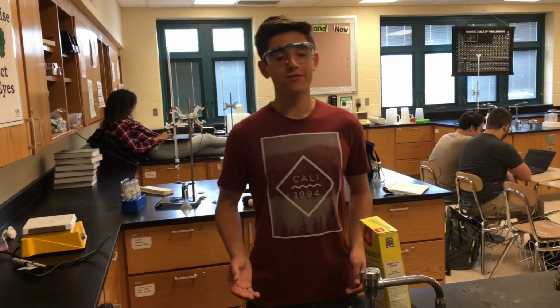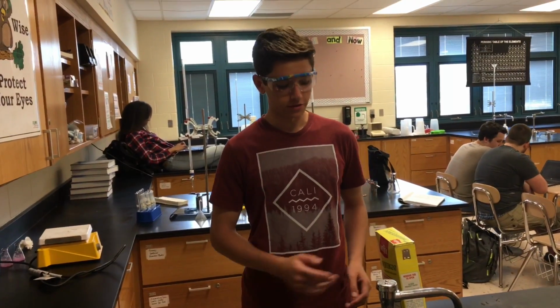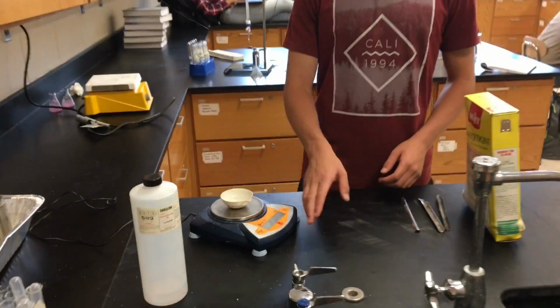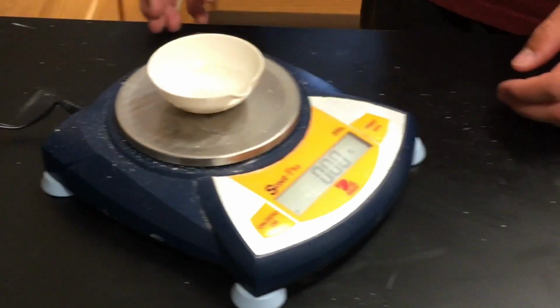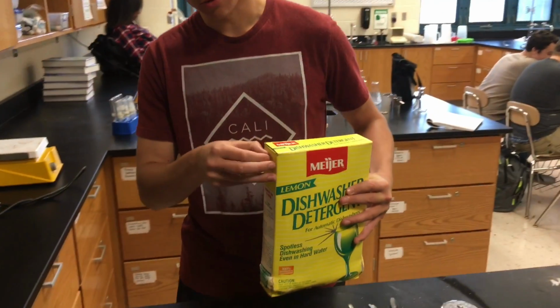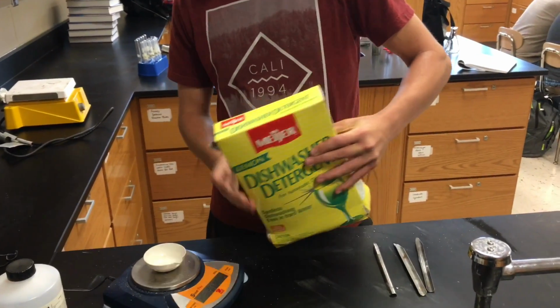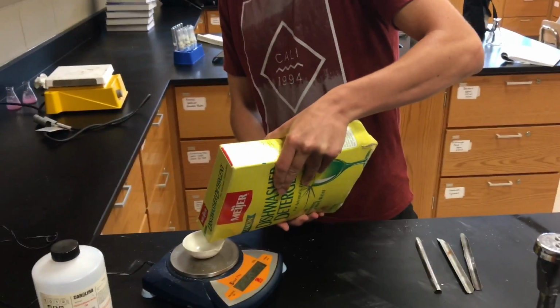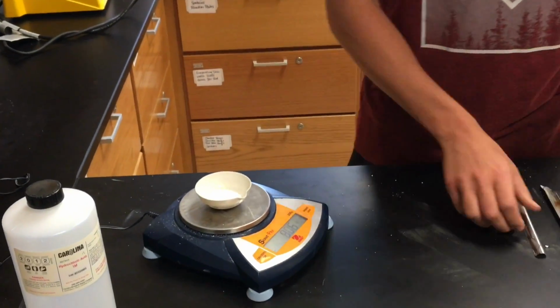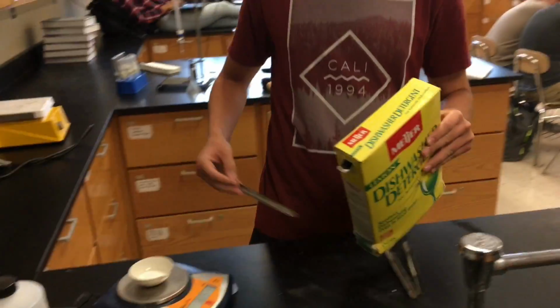Step 1. We have to measure out 5 grams of the detergent. First, you want to make sure that you zero in the weight of the bowl in order to easily find 5 grams. Next, we will put the detergent in the bowl. That is a little bit too much, so we will take some out.